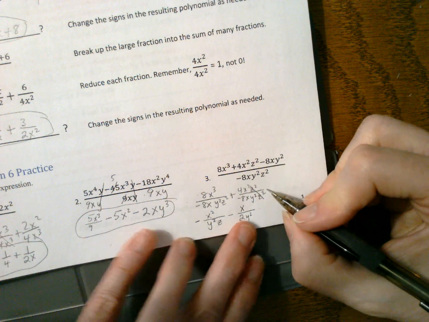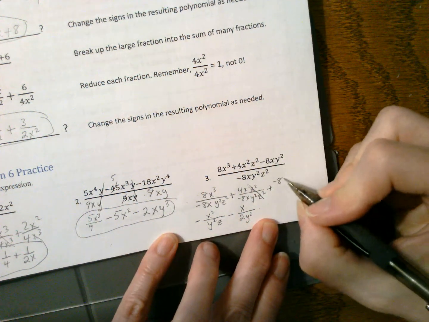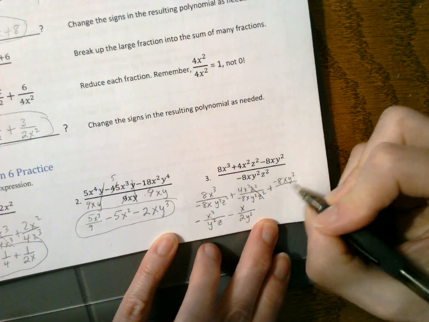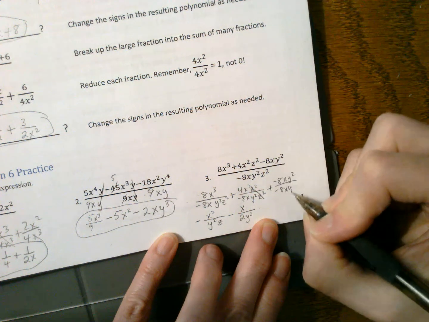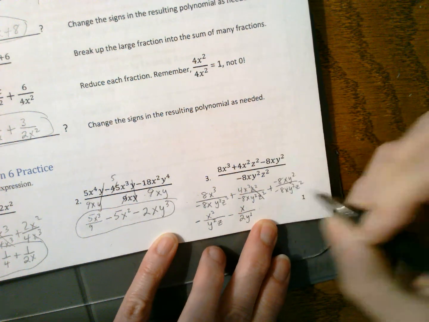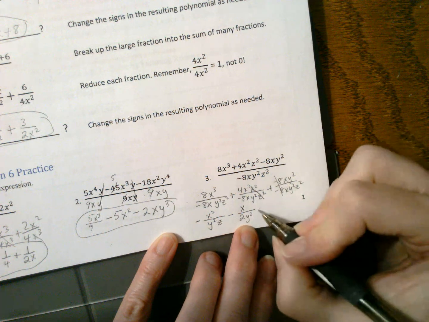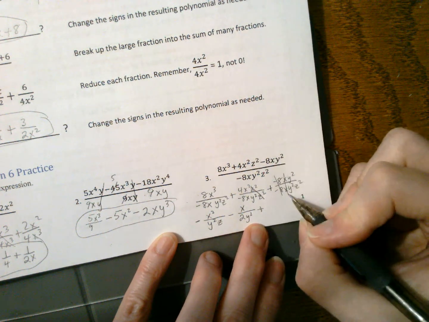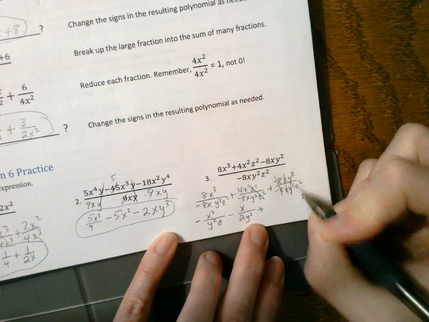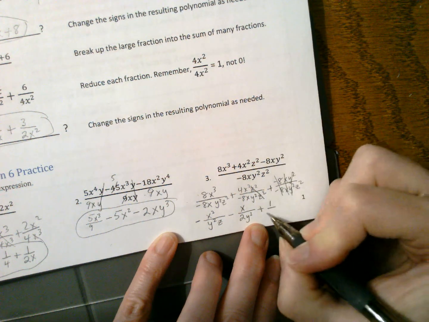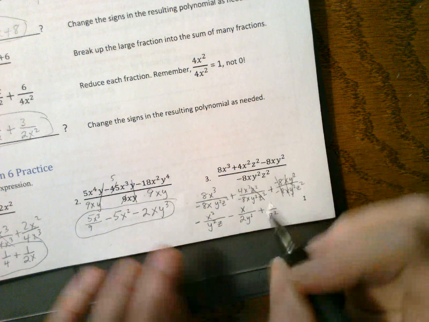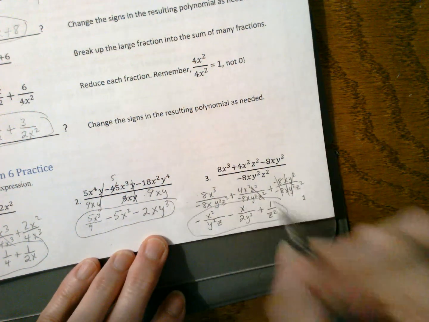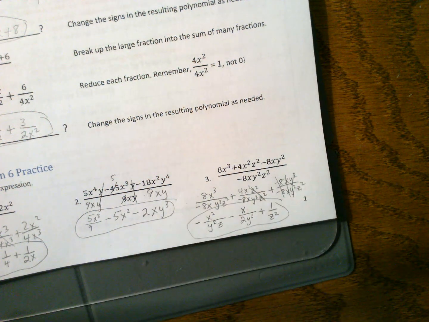And then I have negative 8y2 over negative 8xy2 z2. So same thing over same thing is positive. Double negative is positive. X's are gone, y's are gone, and the z's on the bottom. So that's the strange answer. That's that one. Hope this is helpful.